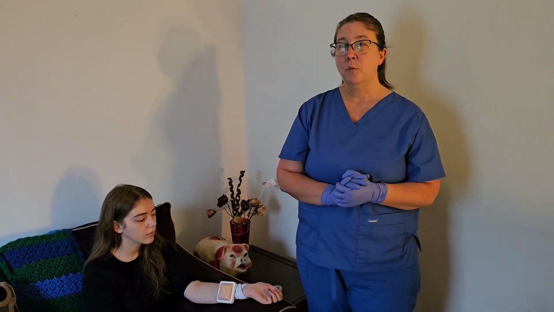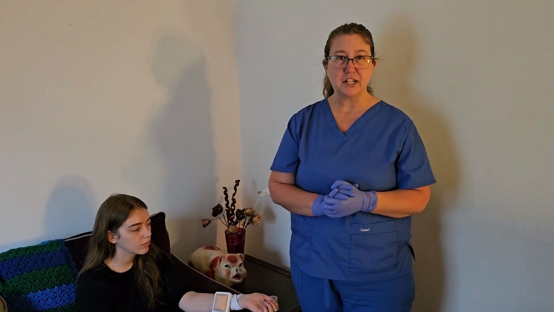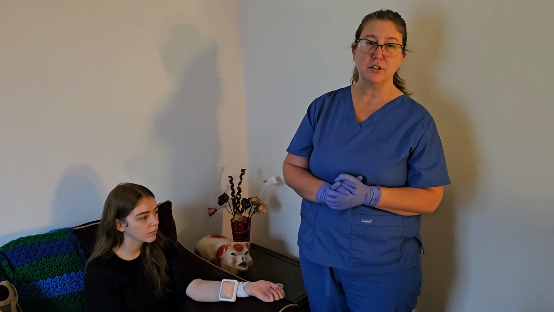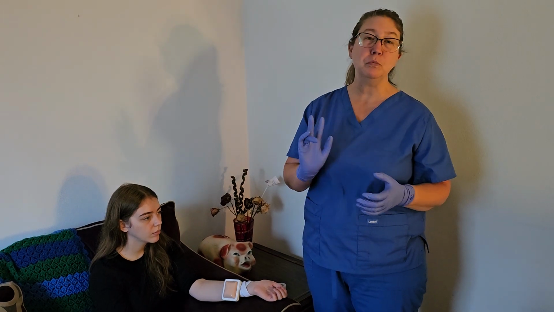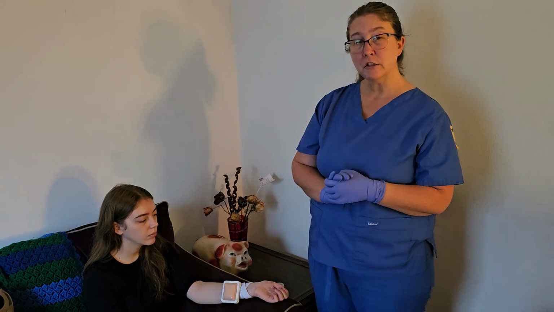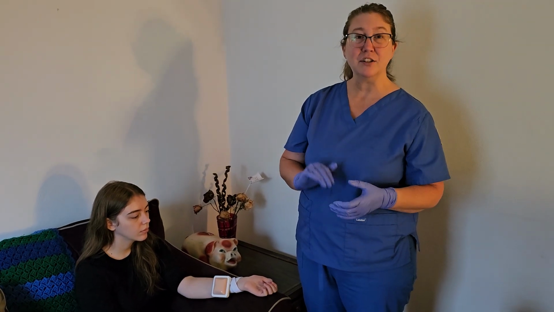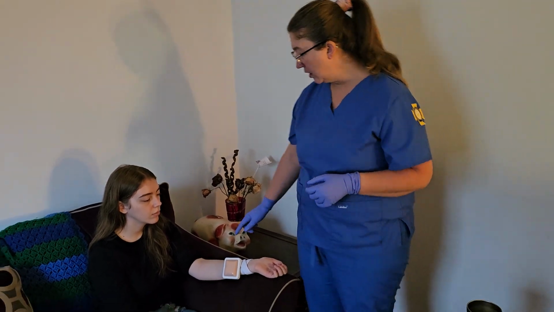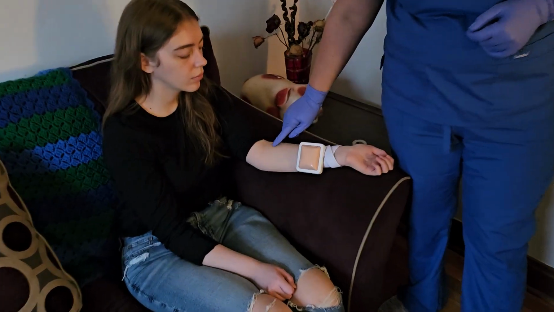Now, with an intradermal injection, we are going to inject the medication just under the skin, and there are 2 places where it's best for that. The first place is the inner aspect of the forearm, which is right here.